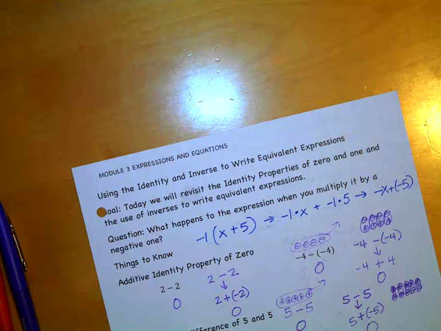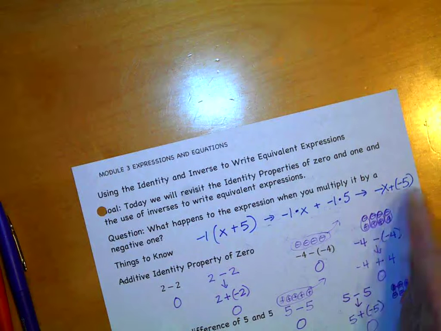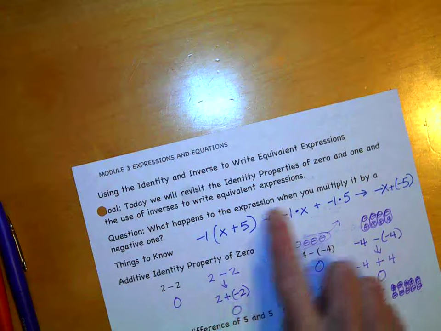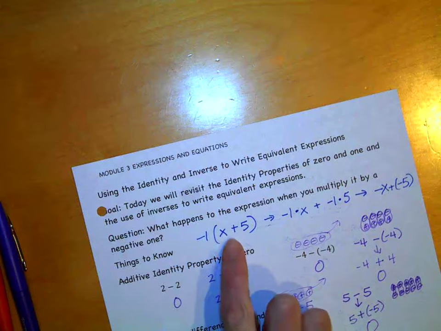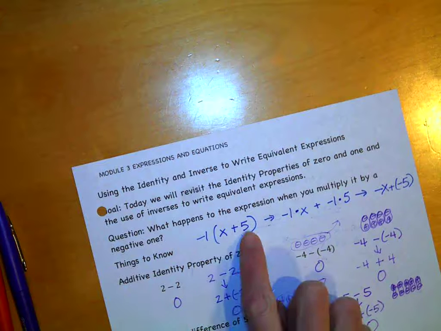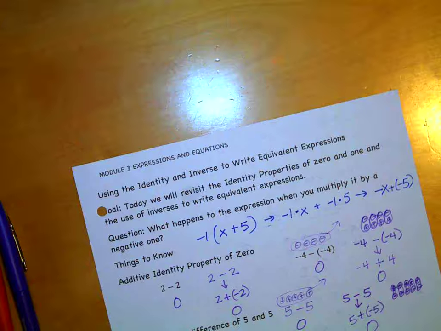All right, so what happens to an expression when you multiply it by negative 1? Everything inside is its opposite. So the opposite of x is negative x. The opposite of 5 is negative 5. Okay, so let me say that again. What happens to the expression when you multiply it by a negative 1? Everything inside is its opposite. So the opposite of x is negative x. The opposite of 5 is negative 5. Okay, so that's kind of an important thing to remember.